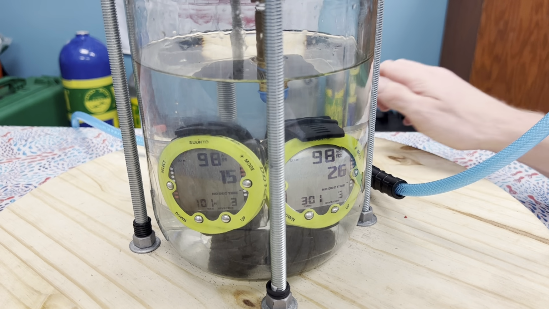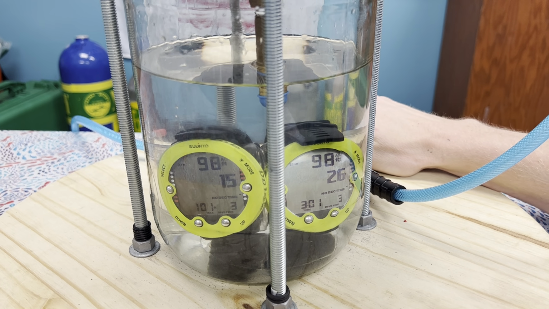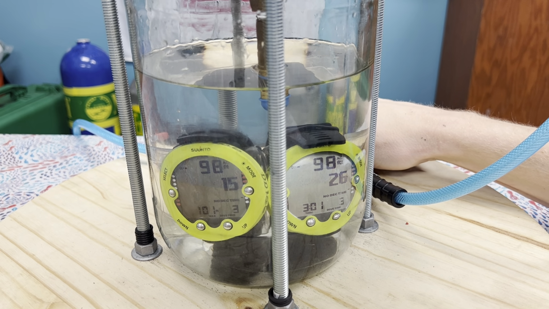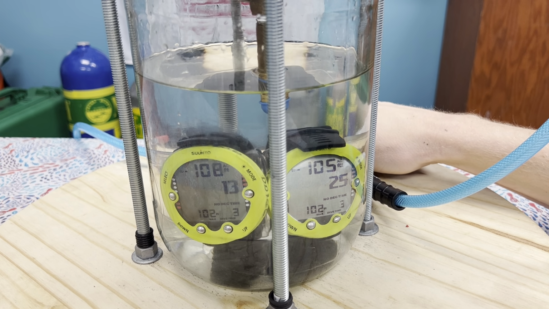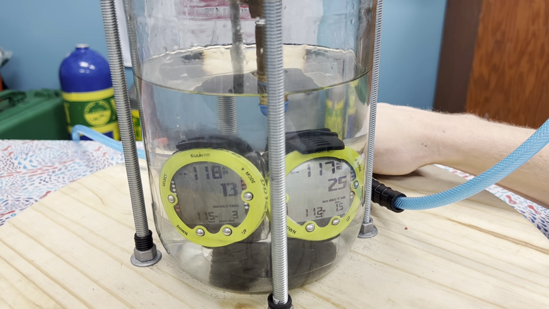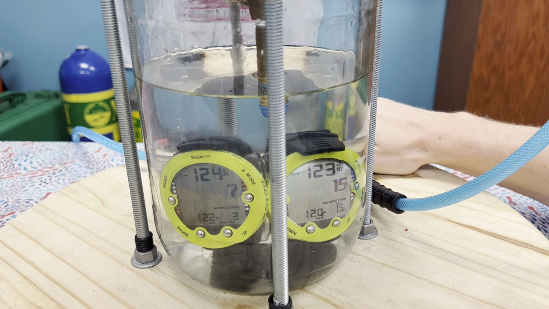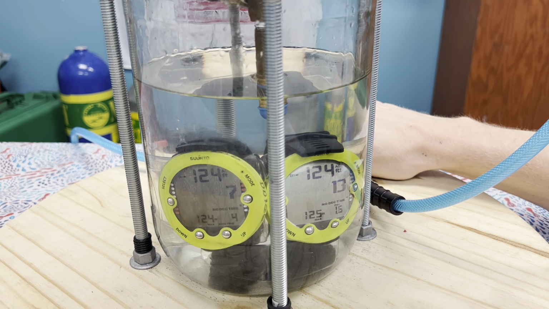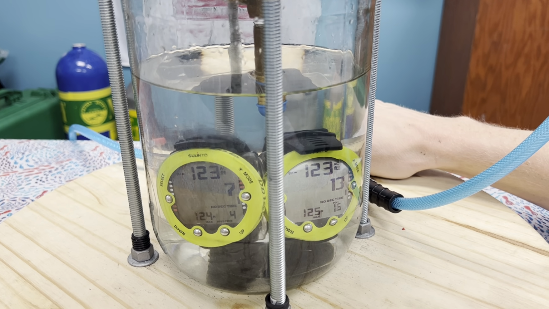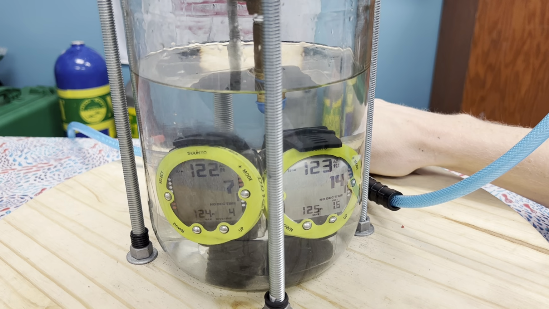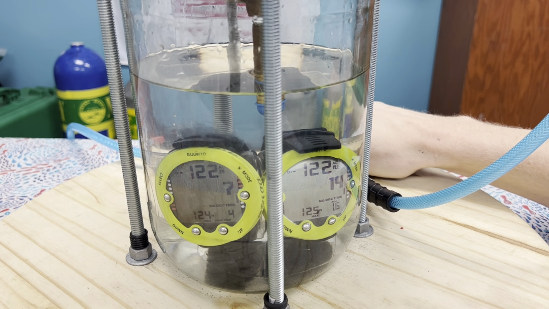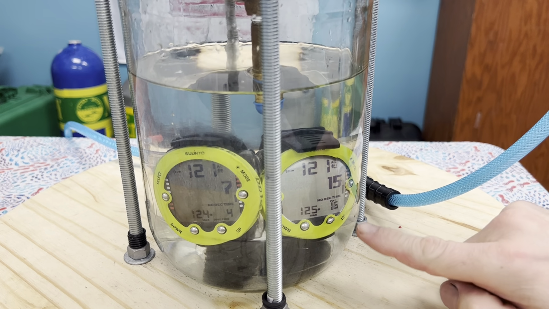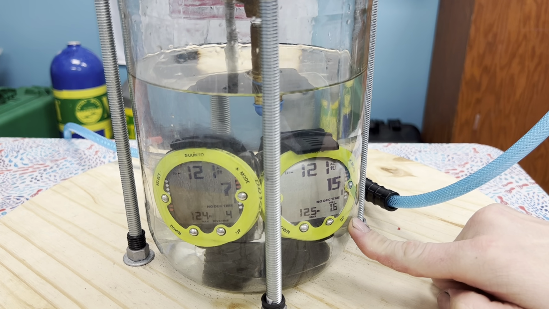Let's see what happens if we go down to the recreational limit of 130. It's a contingency recreational limit. So the Nitrox computer is well beyond the 1.4.